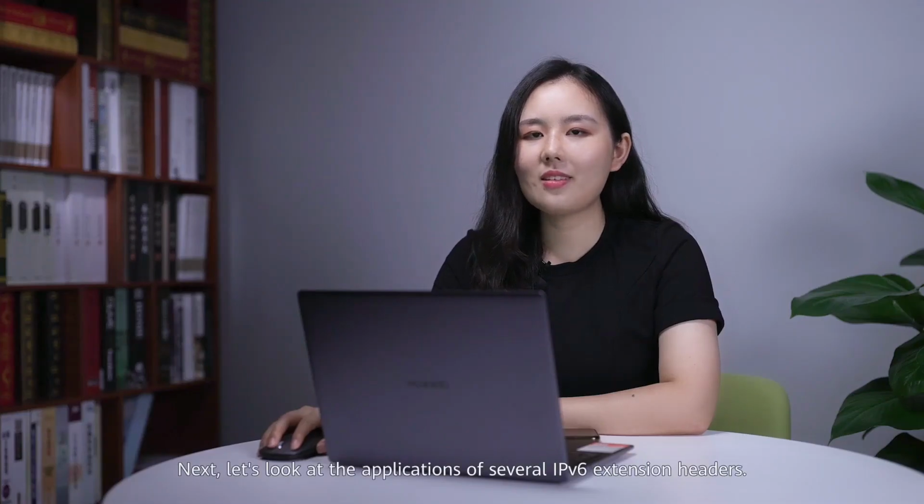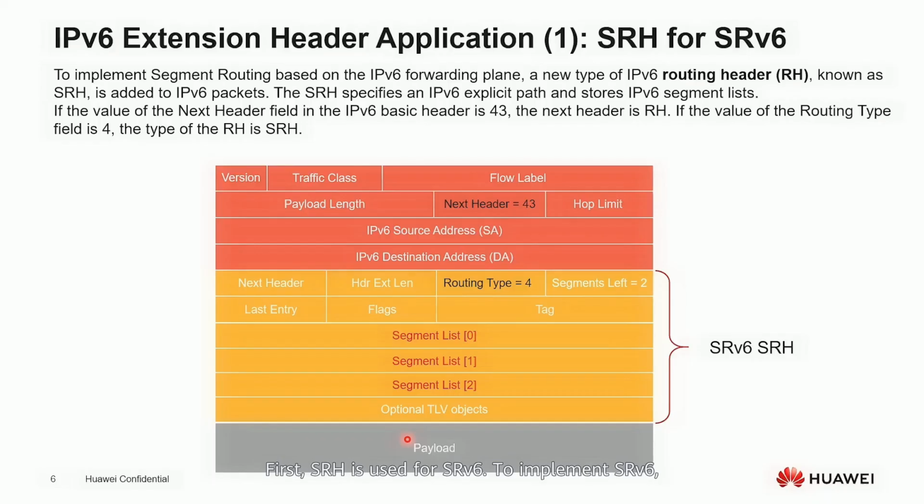Next, let's look at the applications of several IPv6 extension headers. First, the SRH is used for SRv6, a new type of extension header. The SRH is defined based on the original IPv6 extension headers. If the value of the next header field in the IPv6 basic header is 43, the next extension header is the RH. If the value of the routing type field is 4, the type of the RH is SRH.